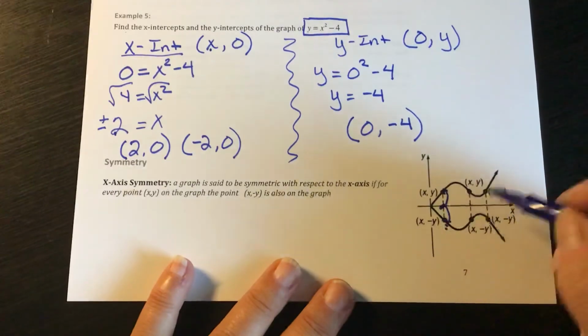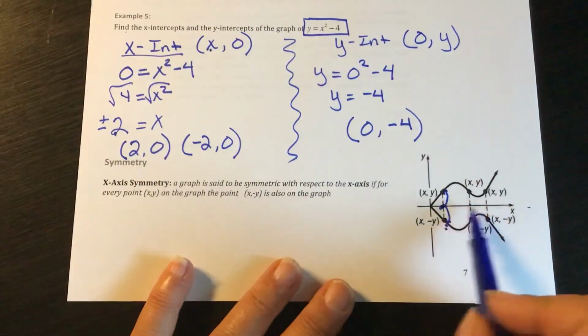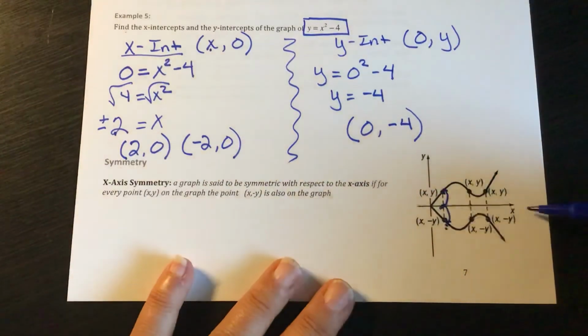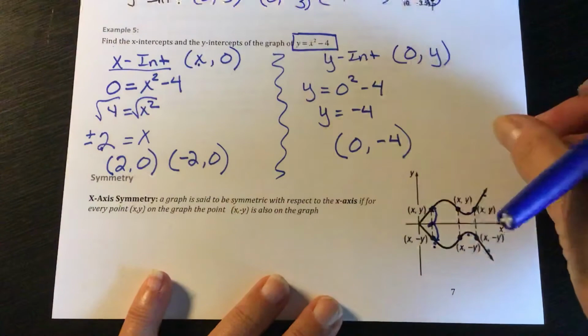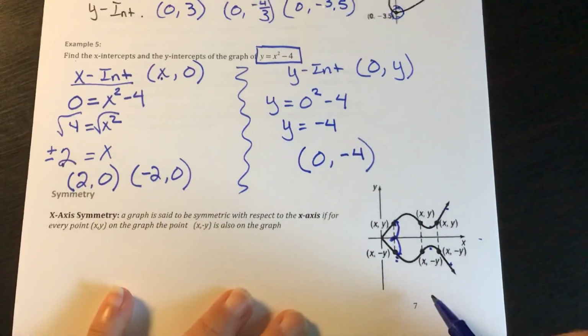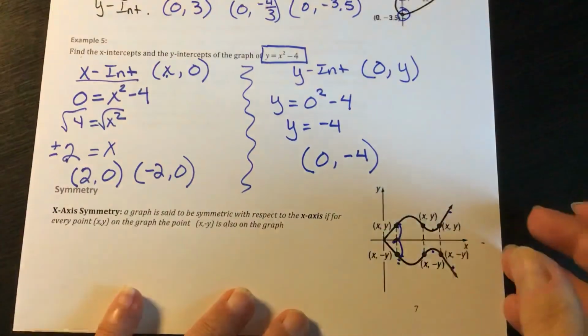Okay, so we can see here that the x-axis is cutting this graph right down the middle, and every point on one graph is going to correspond to a point on the other graph. Okay, so this is symmetric about the x-axis.